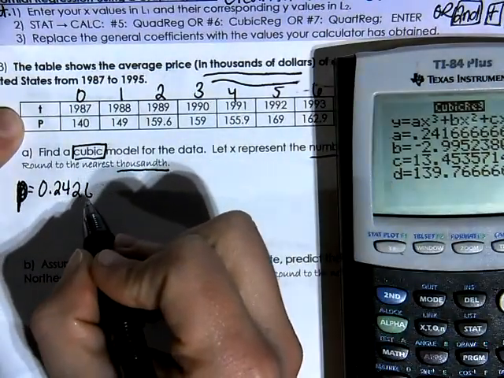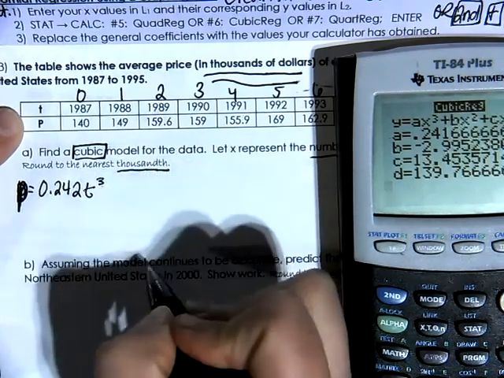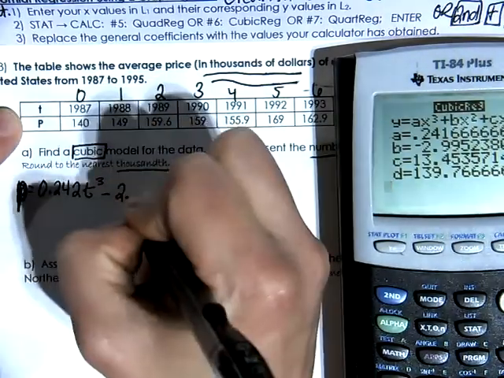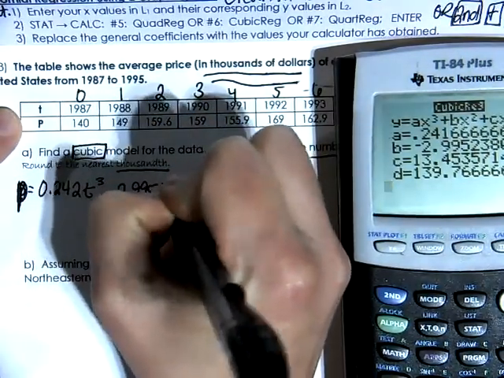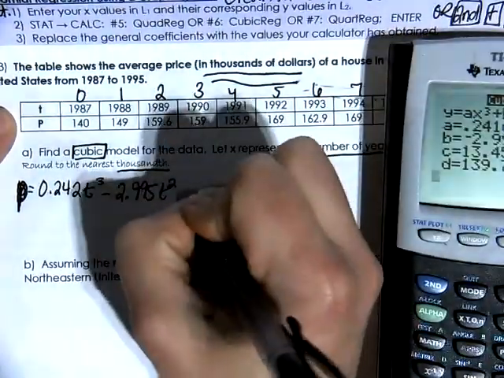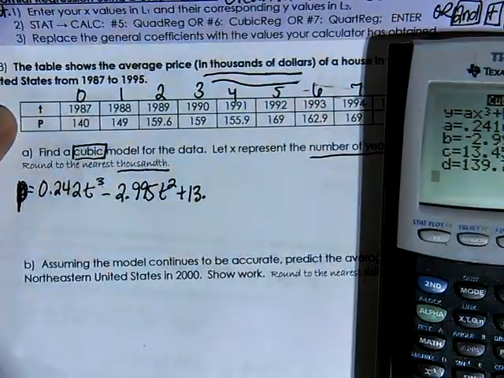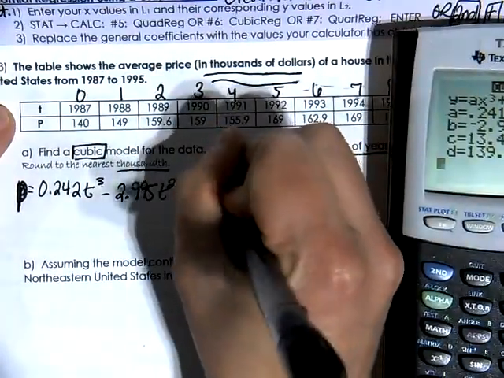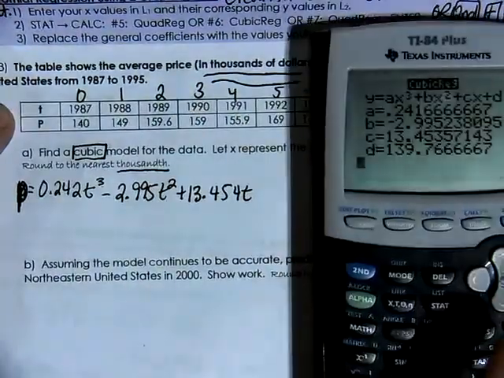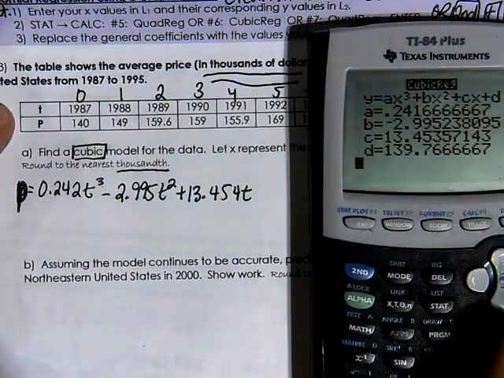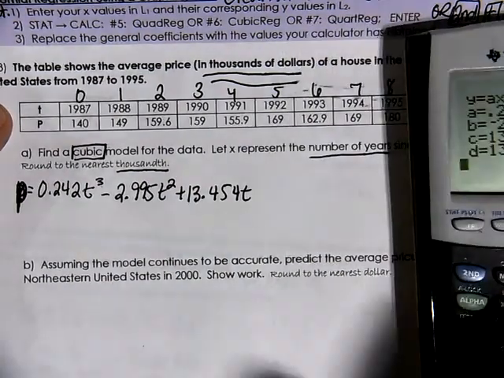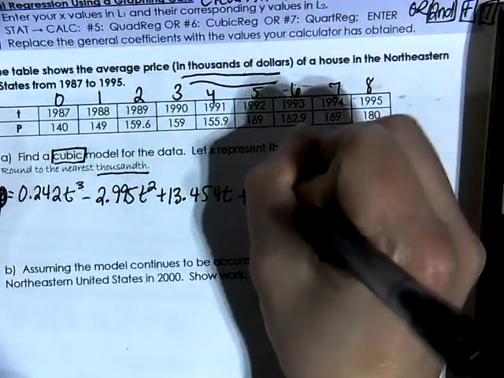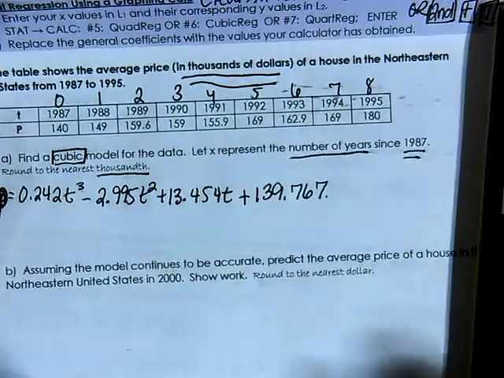P equals 0.242 t to the third power minus 2.995 t to the second power plus 13.454 t plus 139.767. There is my model.